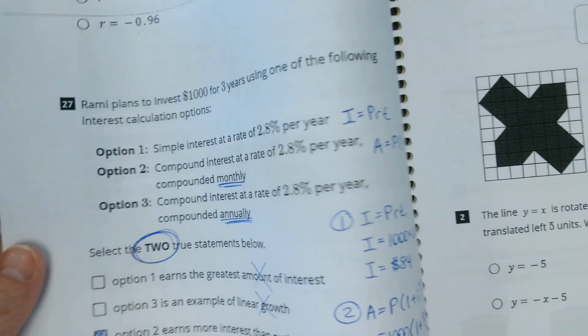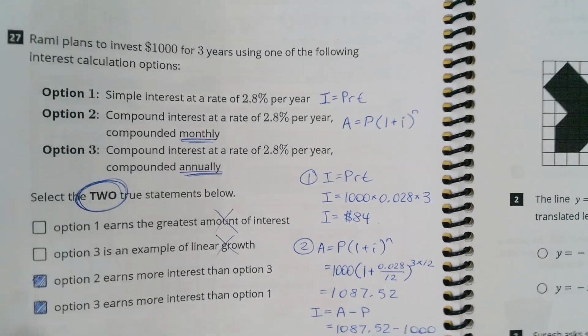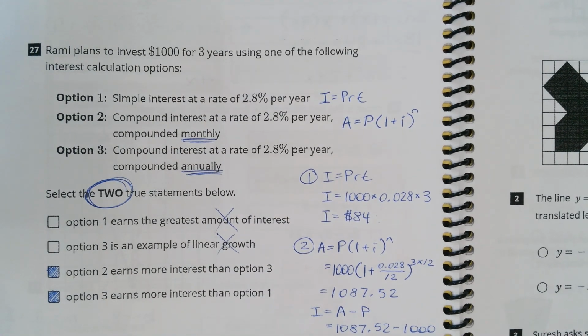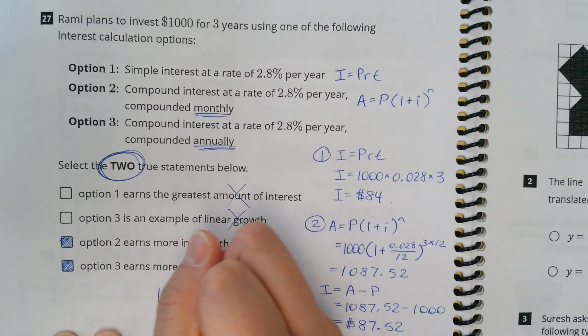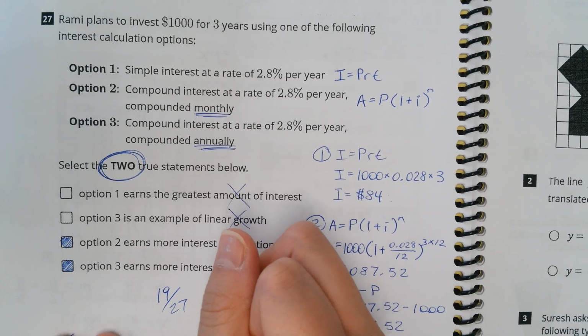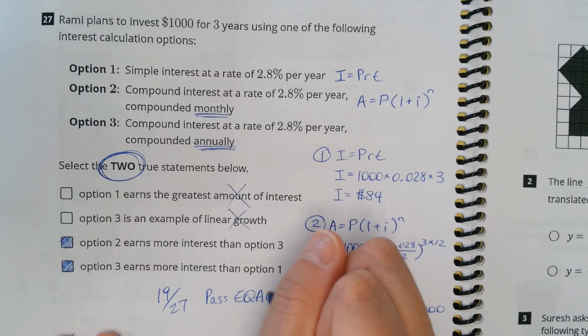All this, from question 1 to 27, would have been 1 hour's worth of work. And overall, you would have needed 19 out of 27 to pass EQAO. And this is only part 1.